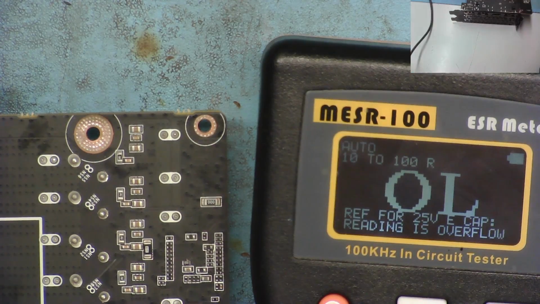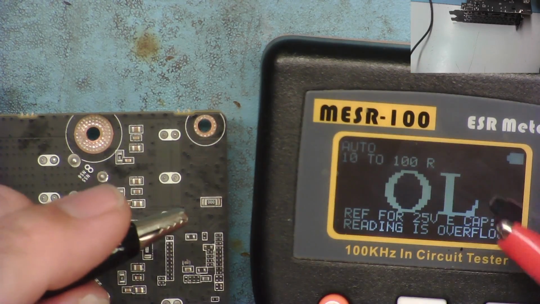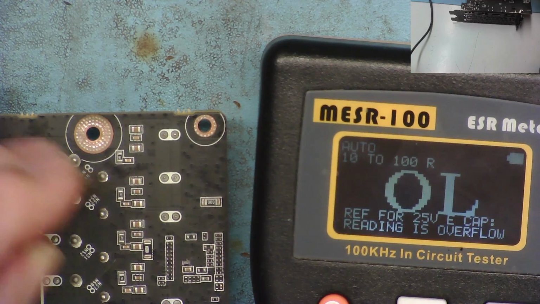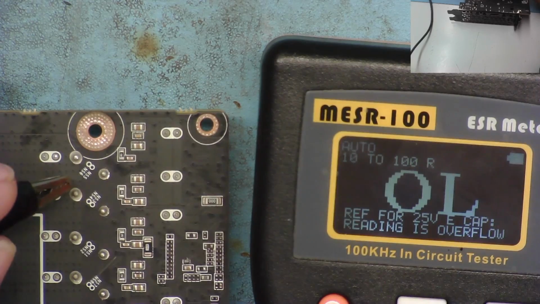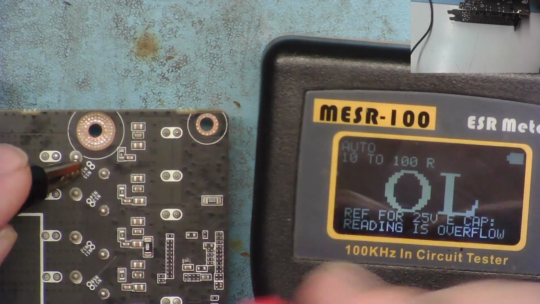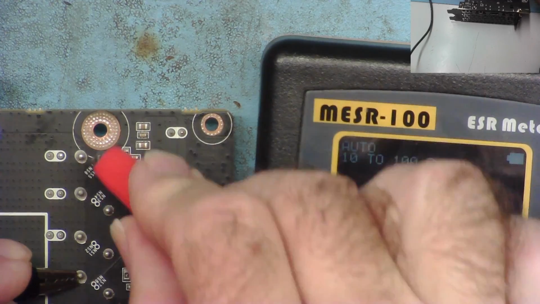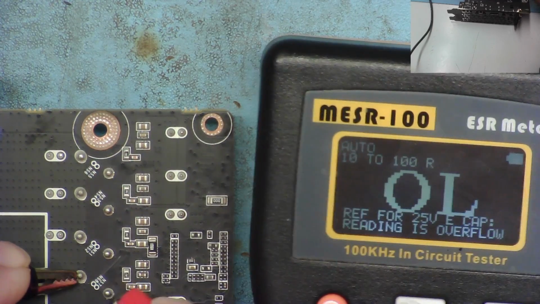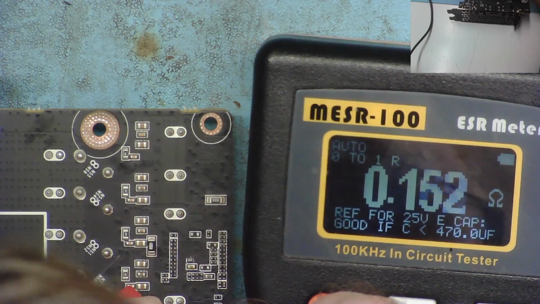To use the ESR meter, this relies on the fact that it's 100 kilohertz, which this uses. It will see the coil as a resistance. So let's have a look at what we have. So I'm going effectively, all this end of the coils are connected together. I'm going to the end of each one and see where the lowest resistance is. 0.14, 0.16.